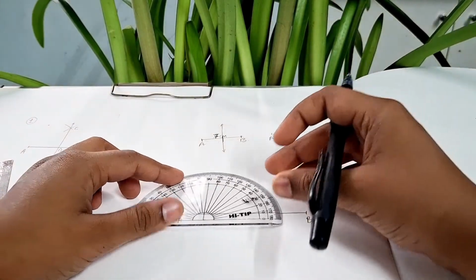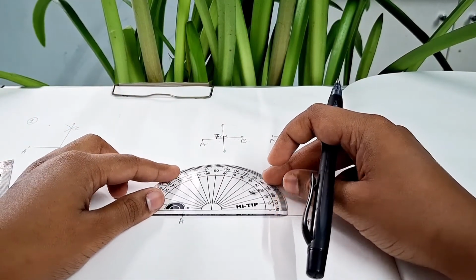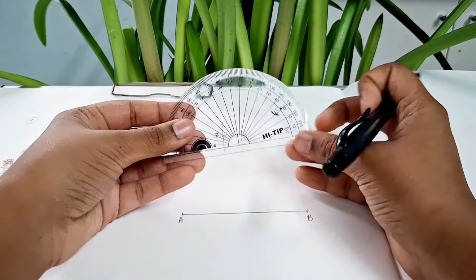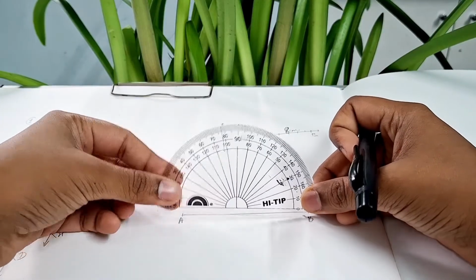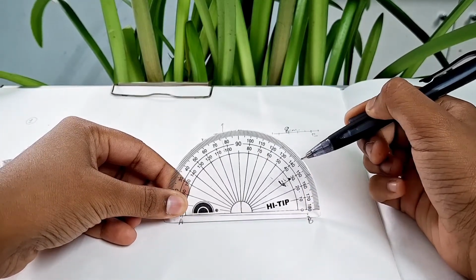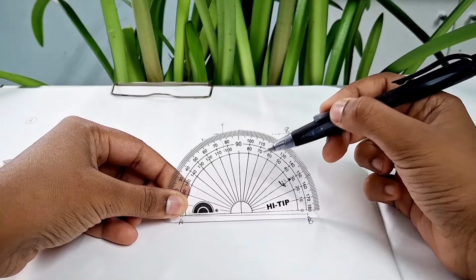I hope everyone knows the use of protractor. Still I will explain once. So there are degrees of angles marked in 2 bars.